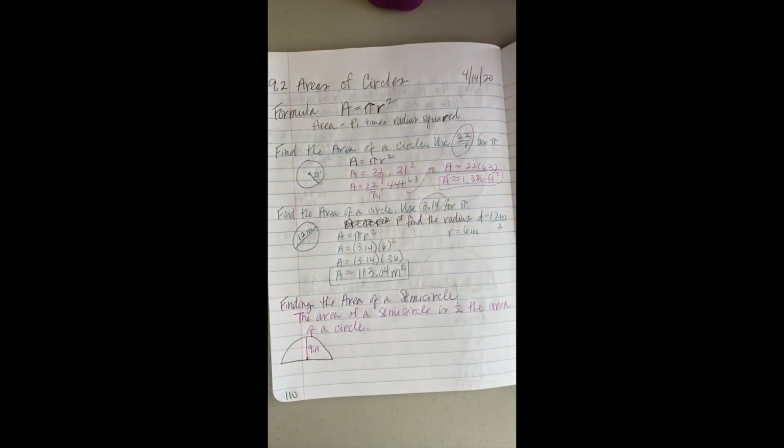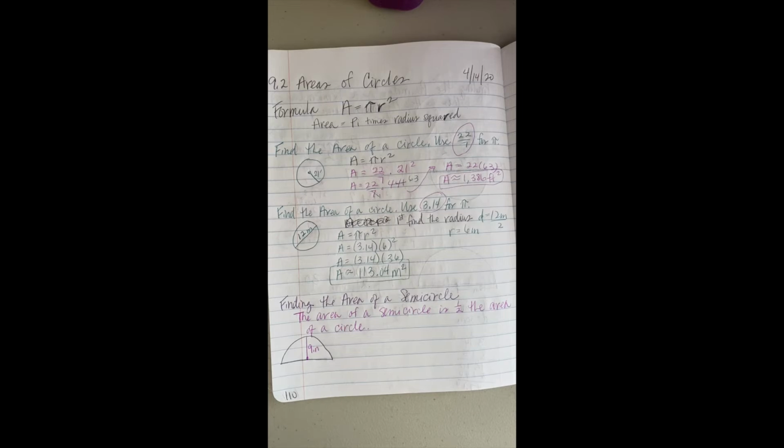Also pay attention in the directions to whether they ask you to round your number. So you're paying attention to whether they want you to use 22 over 7 or 3.14, and then also whether they want you to round. So that's pretty simple. That's it for finding area of a circle.